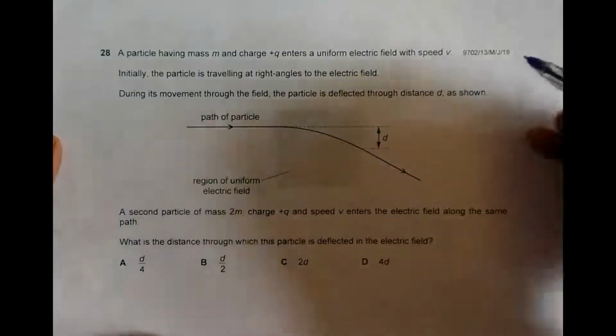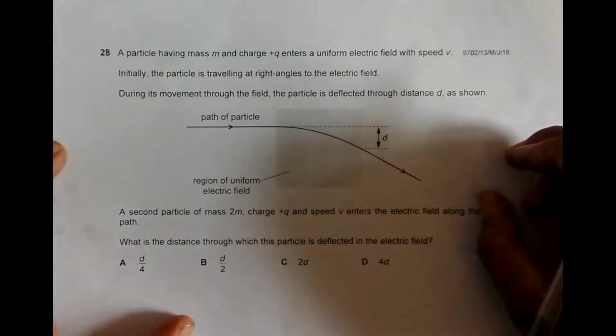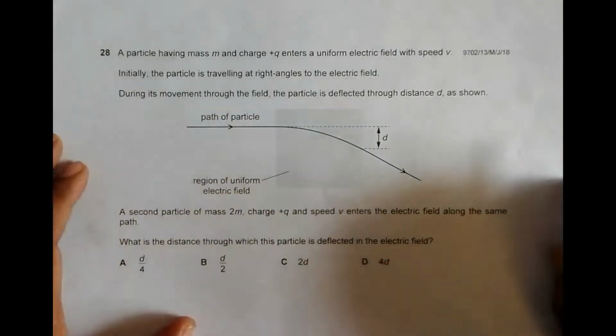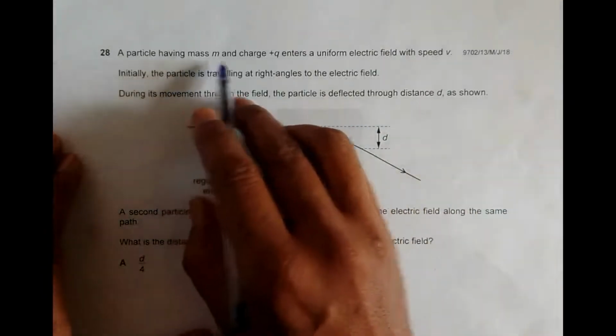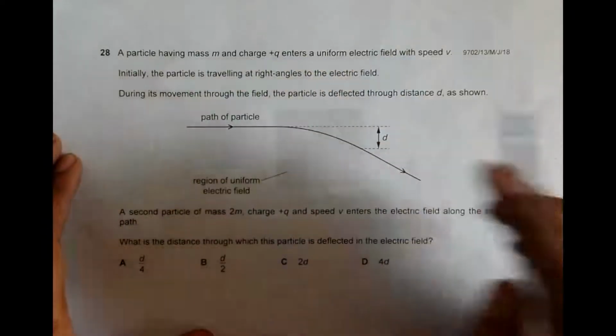So this is the question of 2018 May June paper 1-3, and the question number is 28. It says that a particle having mass m and a charge plus q enters a uniform electric field with a speed v.